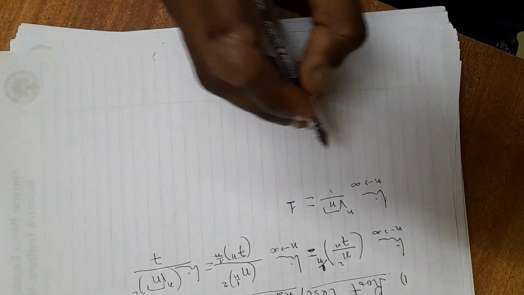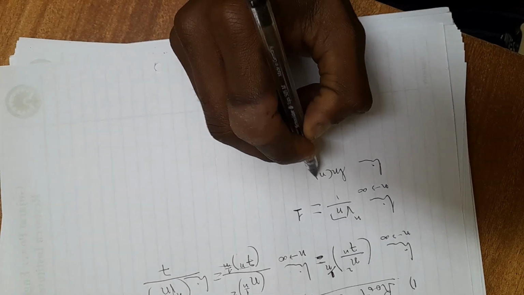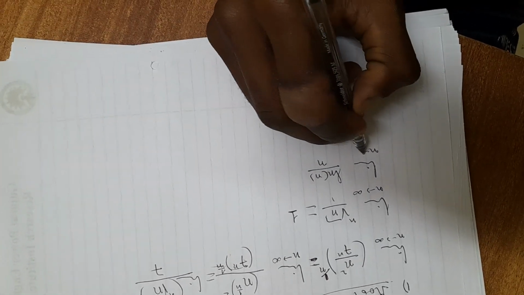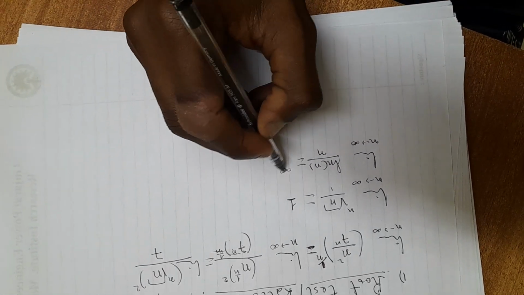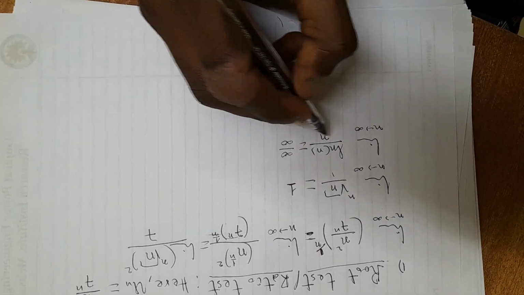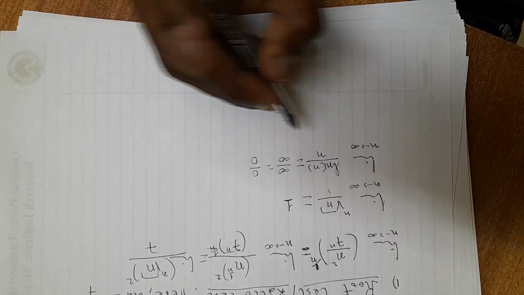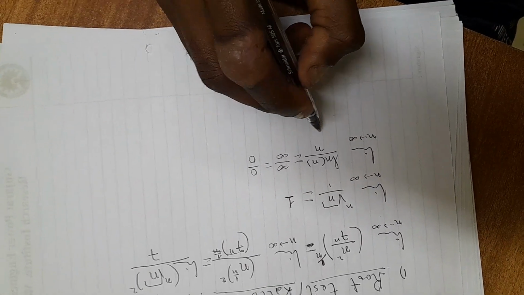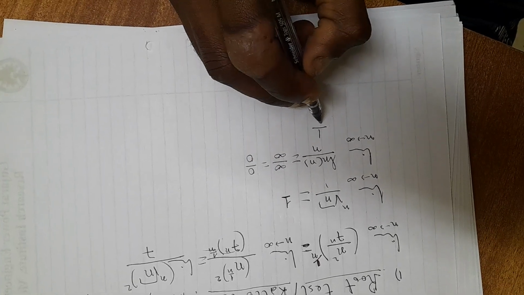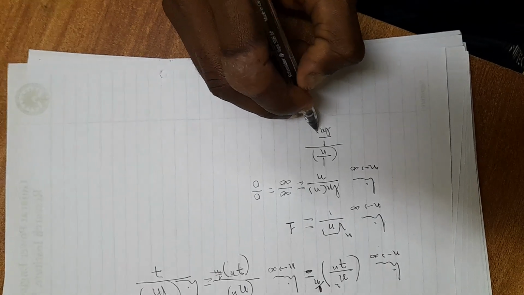Why? Very simple. This is a consequence of this limit also. Limit of ln n upon n when n goes to infinity is infinity by infinity. Nice? This limit can be converted into 0 upon 0. Why? Very simple. This can be arranged in this way: 1 upon n by 1 upon ln n.